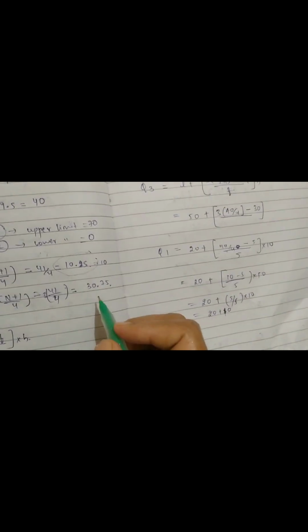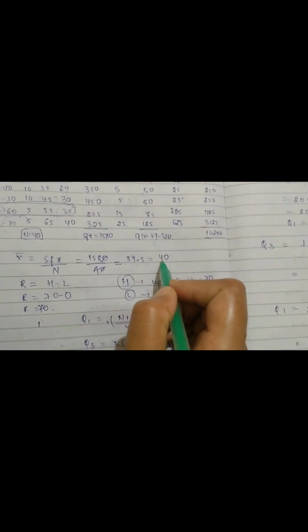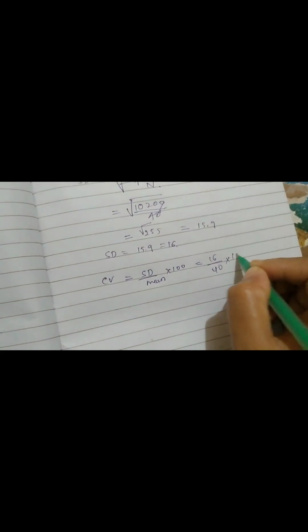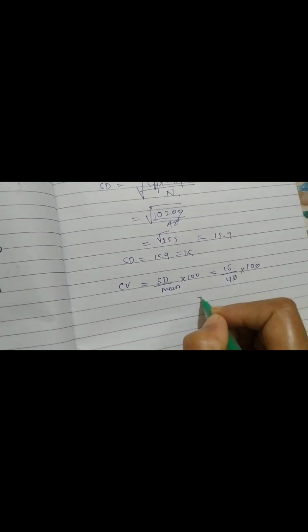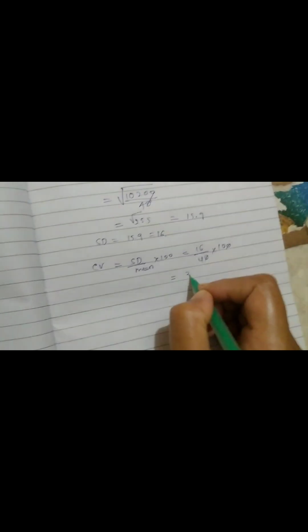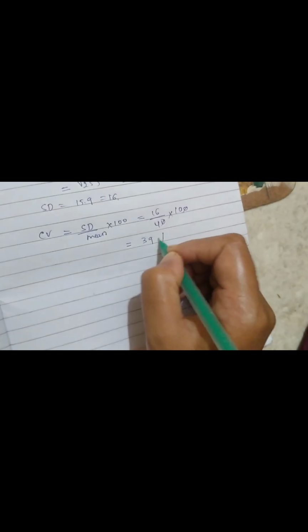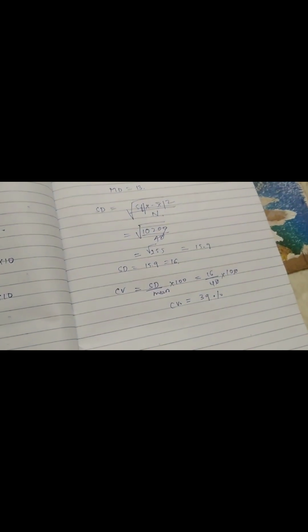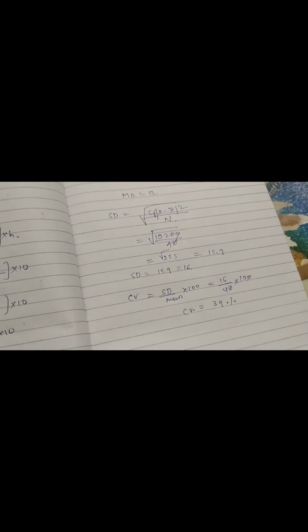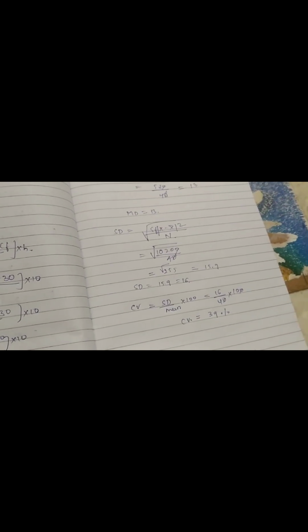Our mean is 39.5 as we calculated here, but we took it as 40, so that's why I'm keeping 40 here, and we'll multiply this by 100. What we'll get is 39%. Our CV is 39%. So here we have calculated the range, quartile deviation, mean deviation and standard deviation.